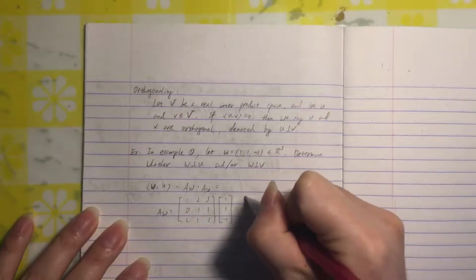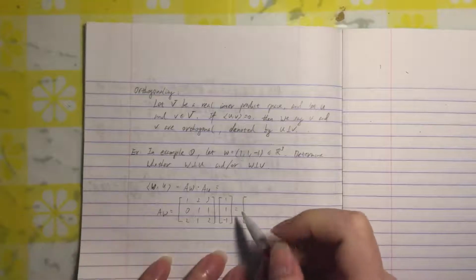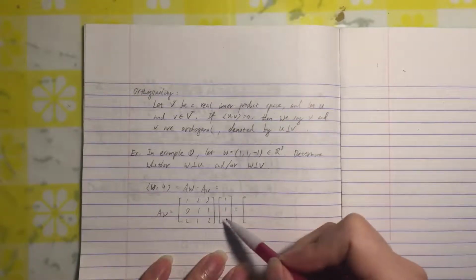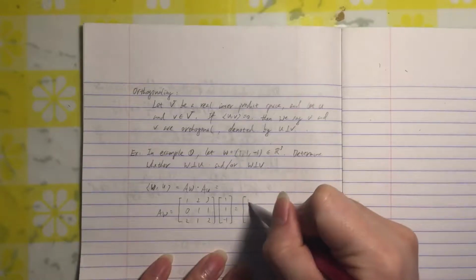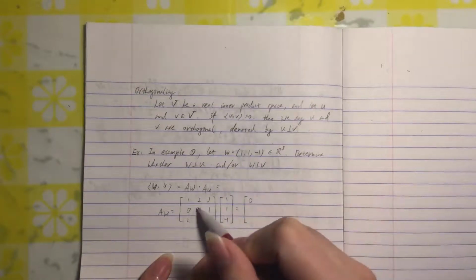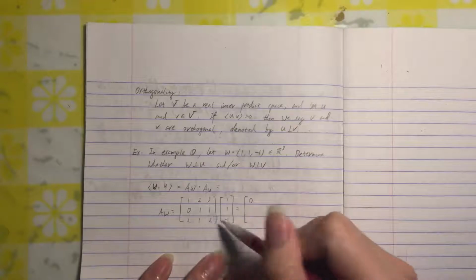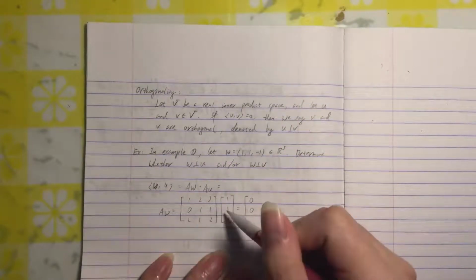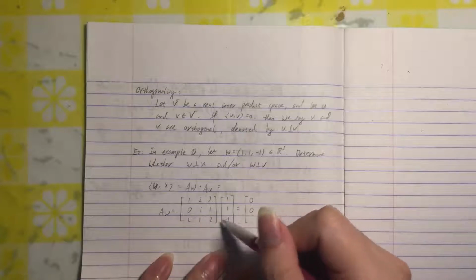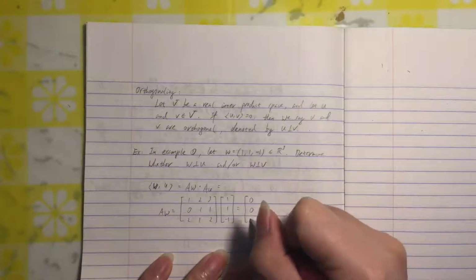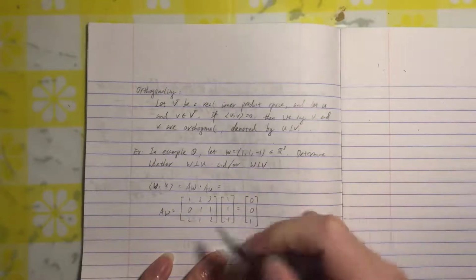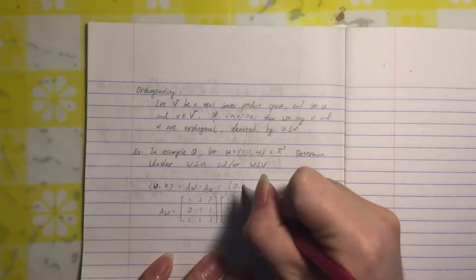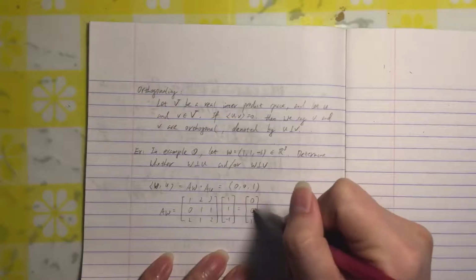Now let's multiply. Take row times column. I get 1 plus 2 minus 3, which is 0. Next row, I get 0 plus 1 minus 1, which is also 0. Next row, I get 2 plus 1 minus 2, that's 1. So AW is the vector 0, 0, 1.